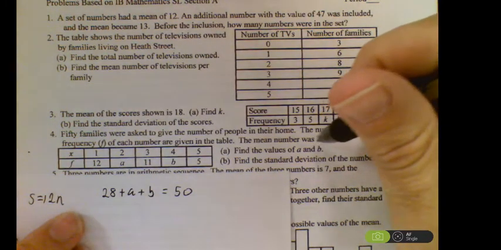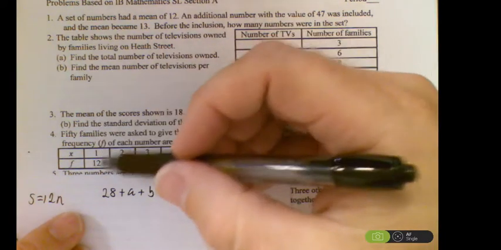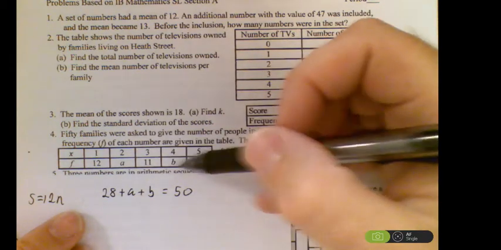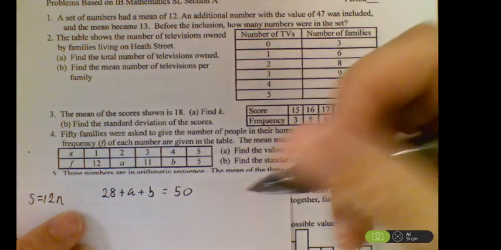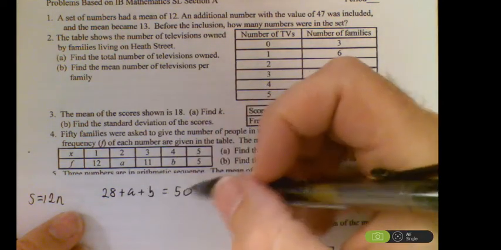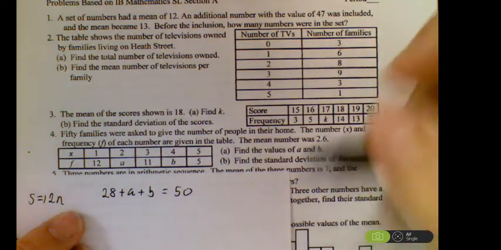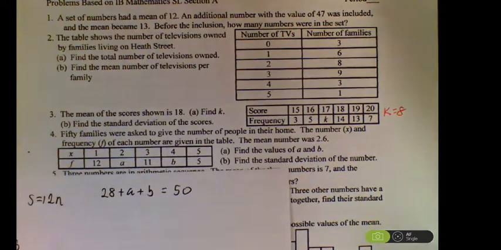If we were going to do the mean, so remember how we've done that so far, right? We'd say, well, I got 12 of those, 2A of those, 33 of those, 4B of those, and 25 of those. So if we add all those up and divide by the sum of all the data, which is 50, we can set that equal to 2.6 and go from there.